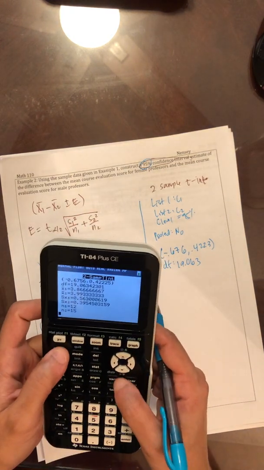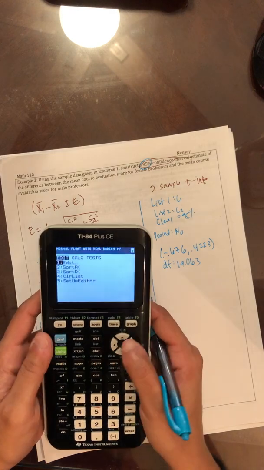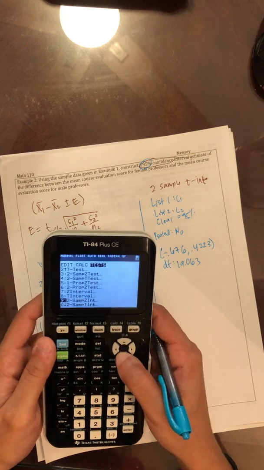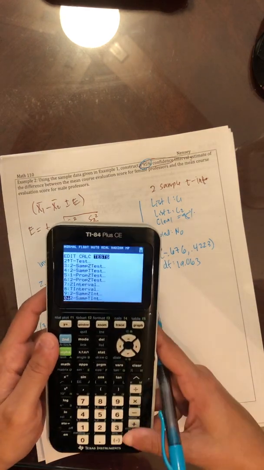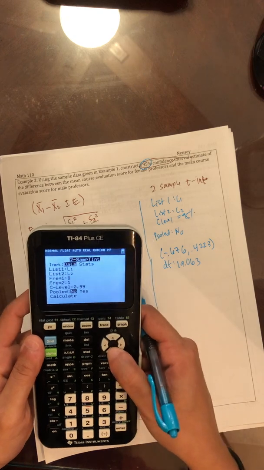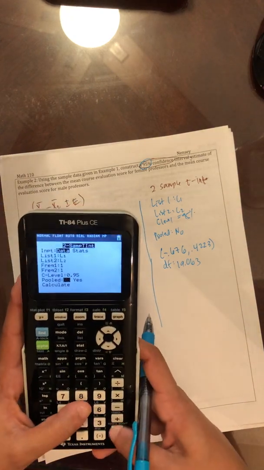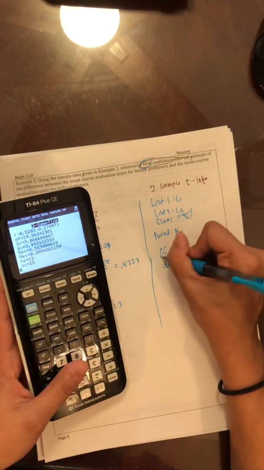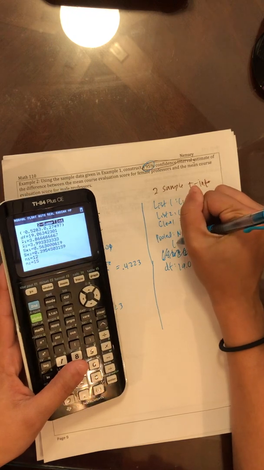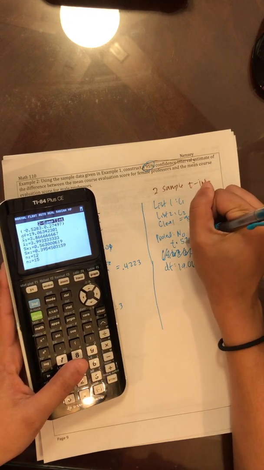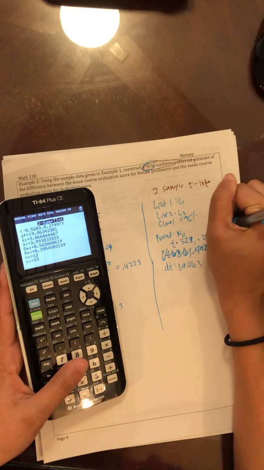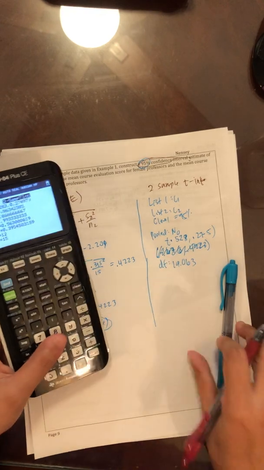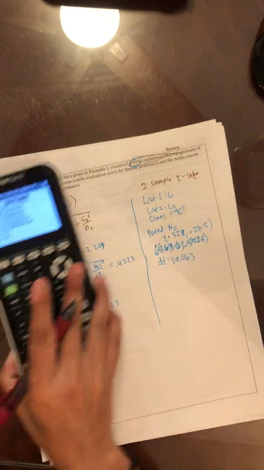Did I do it right? Let me make sure I did it right. Stat, tests, 2-sample t int. Oh, I hit 99. It should be 95. I messed up. There we go. That's a better answer. So I just wrote the wrong level. So negative 0.528 and then 0.275. Okay. And then my degrees of freedom is actually the same thing. I now have to write the information out because it's pretty much the same question.